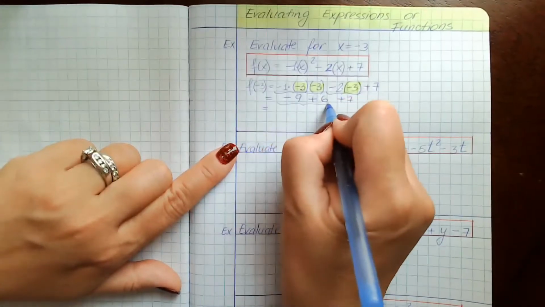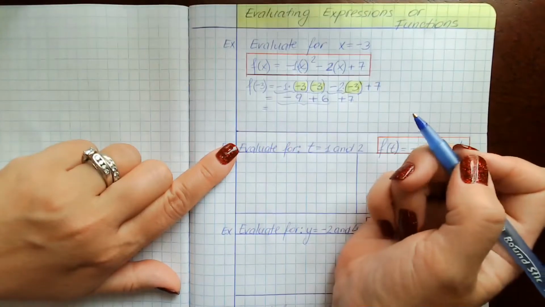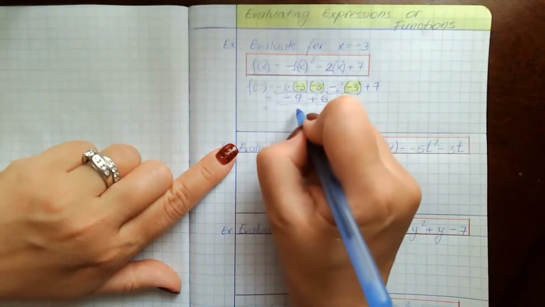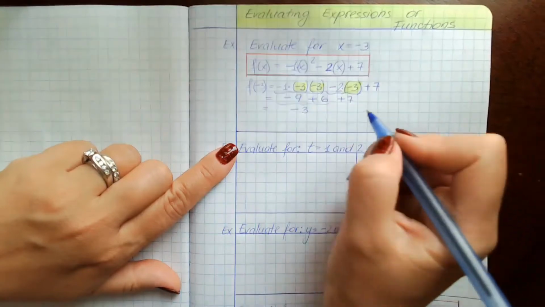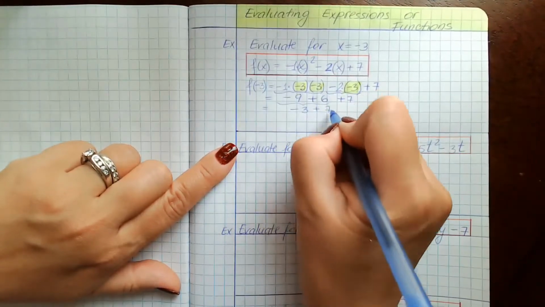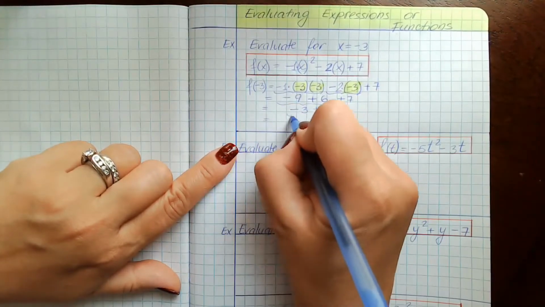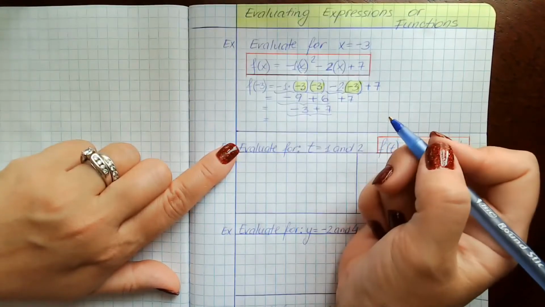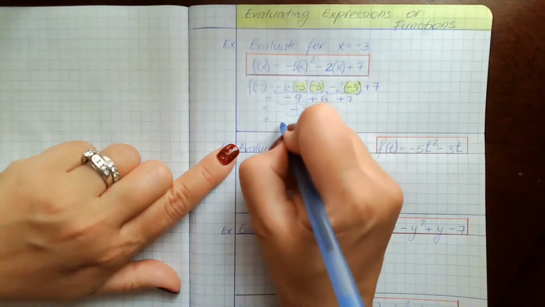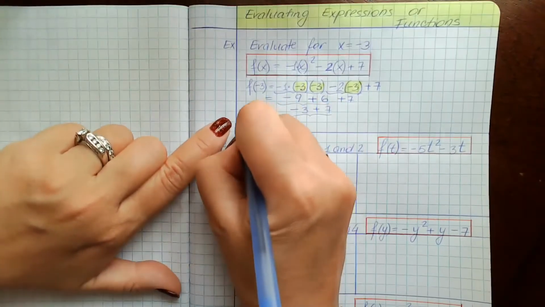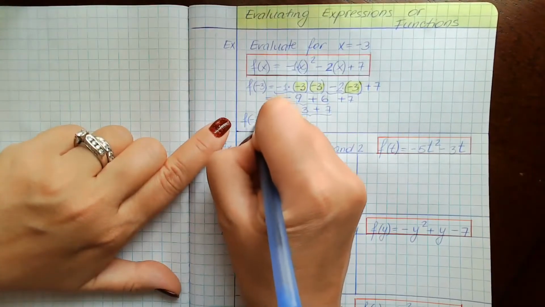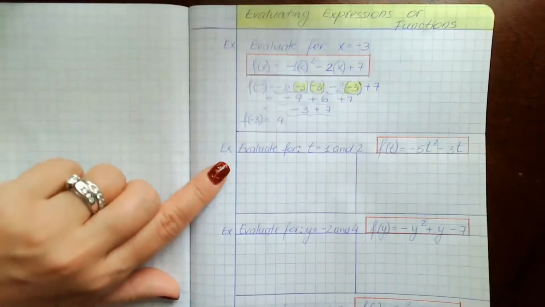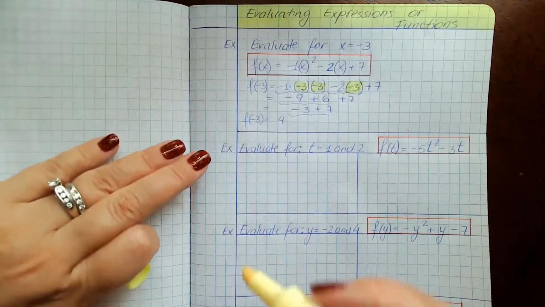Two numbers, negative and positive, -9 plus 6, have different signs, so subtract and give the sign of the bigger number. And then again, two numbers combined, negative and positive, different signs, subtract, and keep the sign of the bigger number. That would be 4. So the function, when we replaced x with -3, simplified to the value of 4.